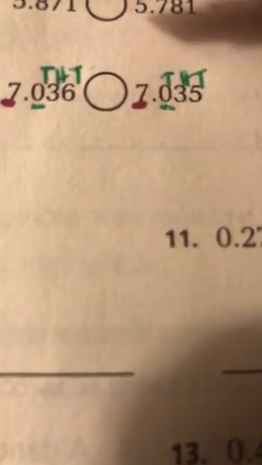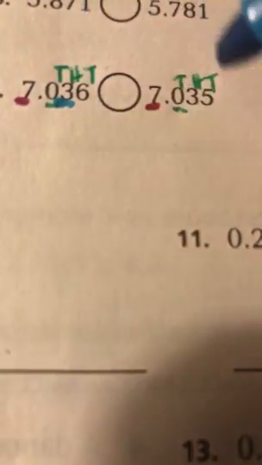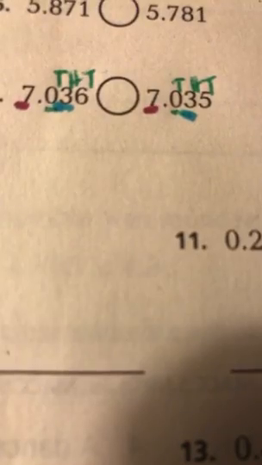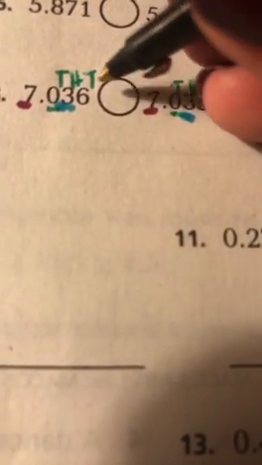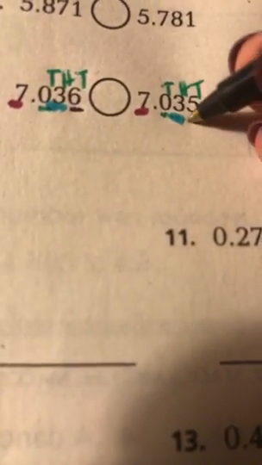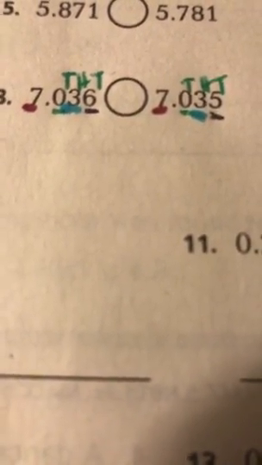Because that digit is the same, I now move on and look at my hundredths place. So always greatest place value first. Now I'm looking at a 3 and a 3. Once again, since they're the same, I have to move on to that last place value, my thousandths. I got a 6 and a 5. So which is greater? Right, the 6 is greater.